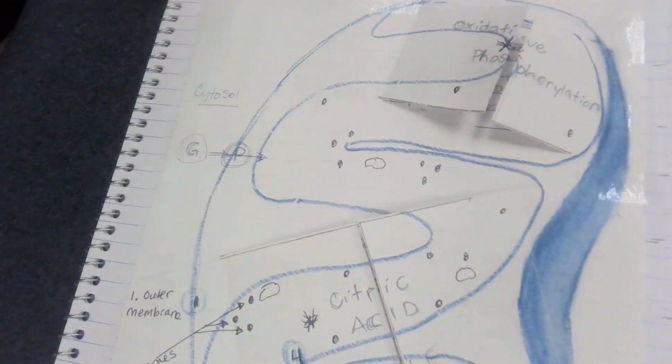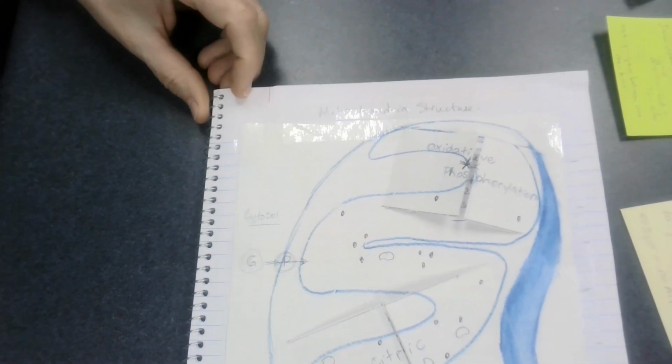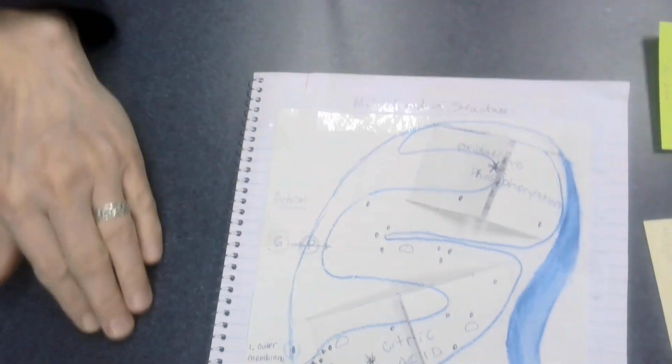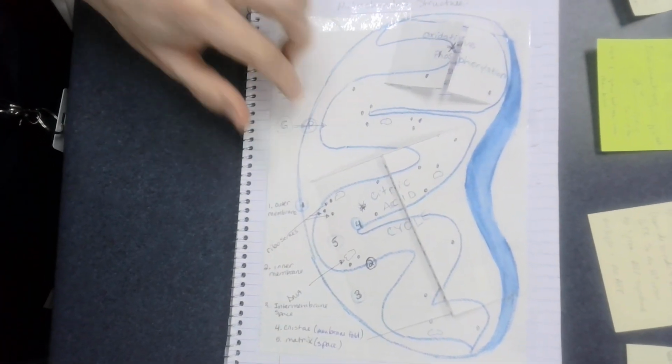All right, so next, on a page all by itself, I have a lovely mitochondria diagram. So here's the picture on the paper by itself. Then I have information underneath each of these doors.